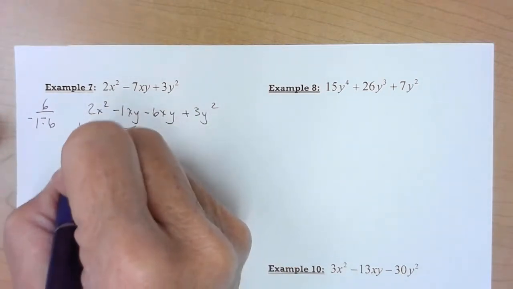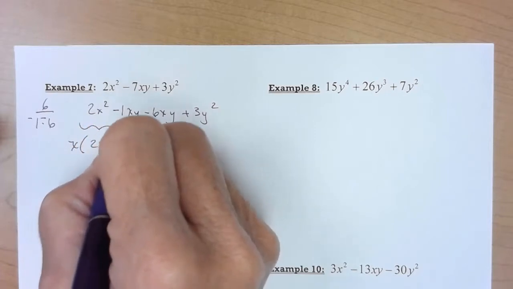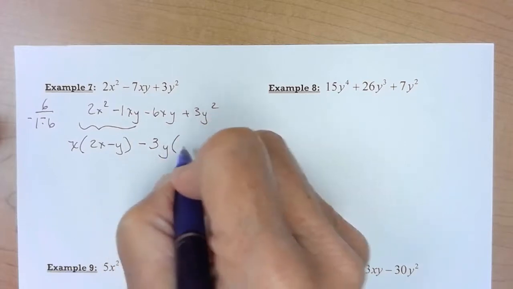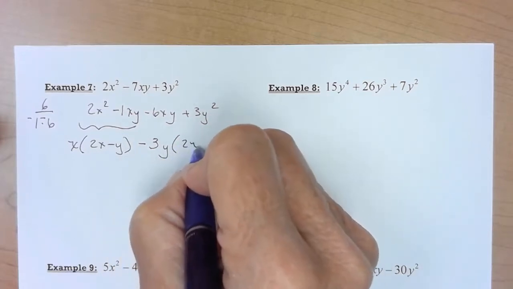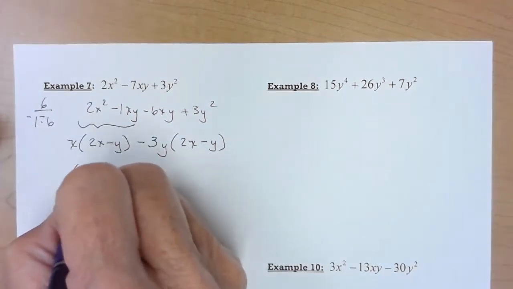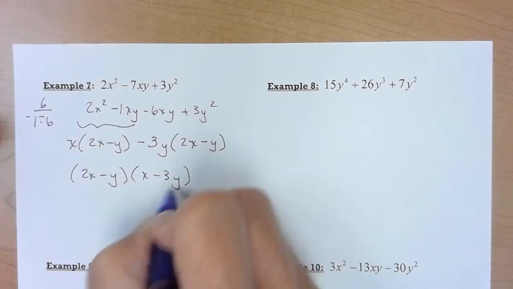See, an x can come out. Minus 3y. Parentheses match. Factor those out. Write your leftovers.